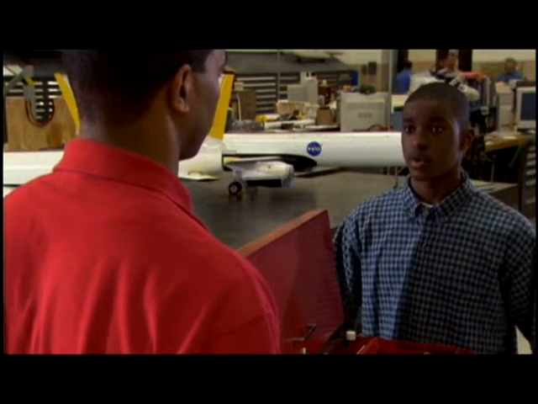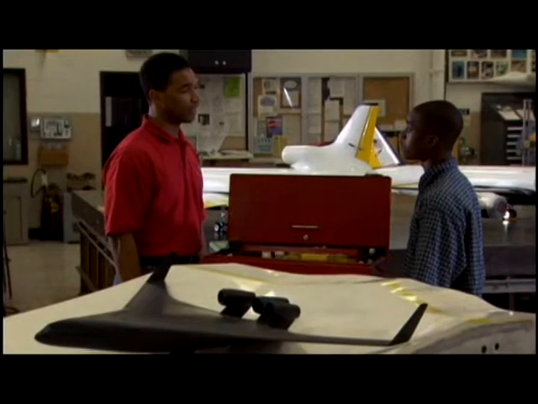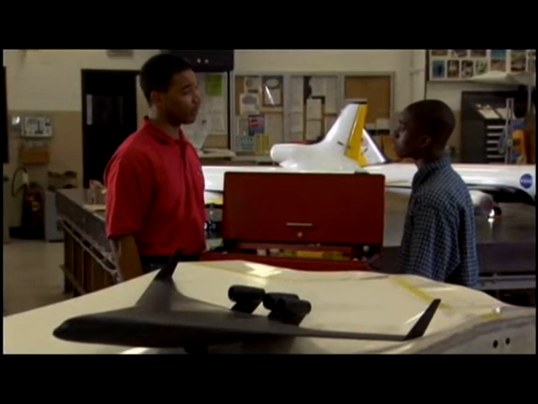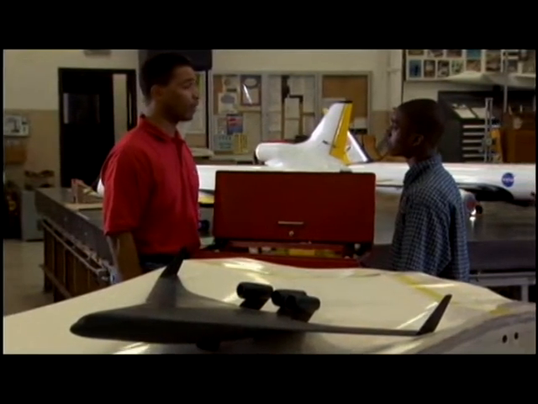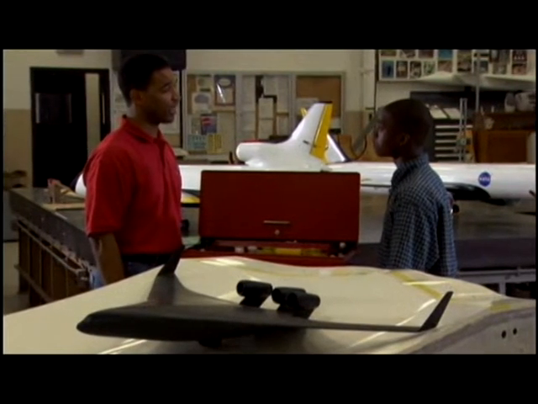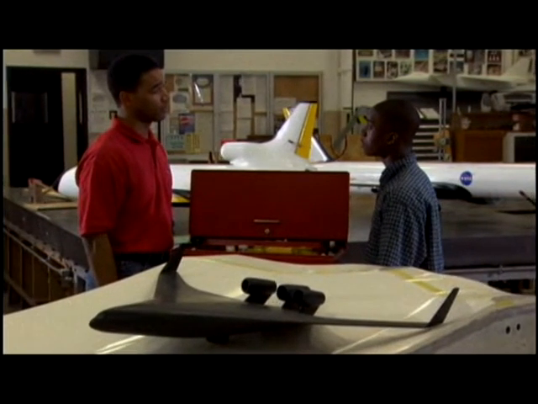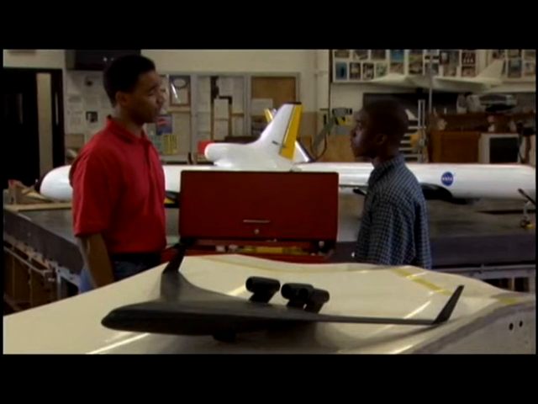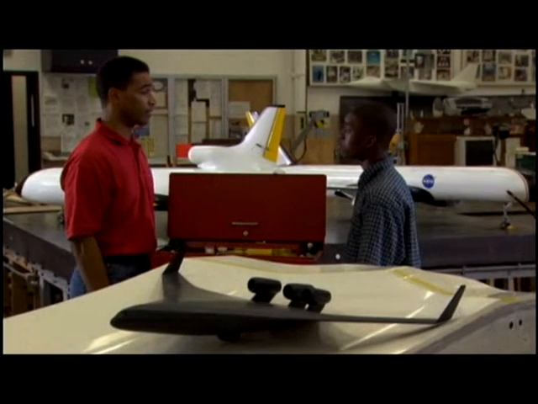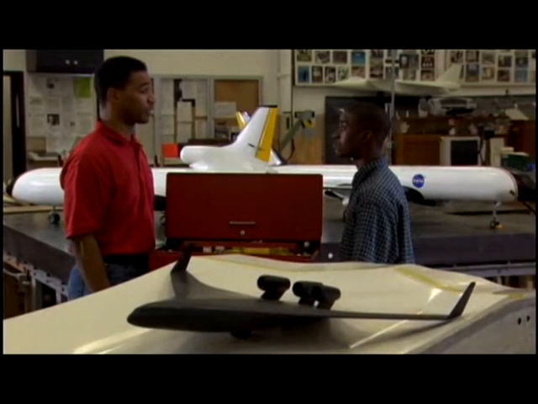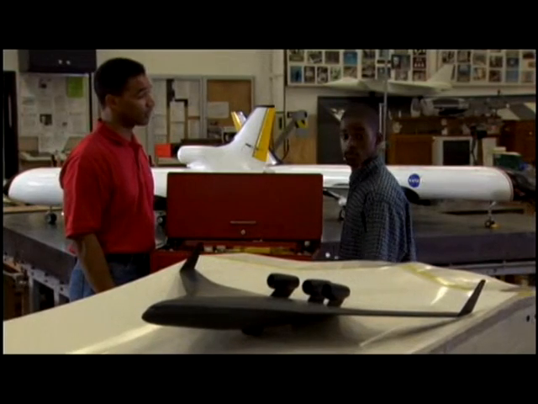Why does NASA build airplane models? Here at NASA Langley, we conduct research on model airplanes in order to make them safer, quieter, energy efficient, and more environmentally friendly. We also want to find ways to make them less expensive to build and maintain. Using models makes this research easier and less costly.